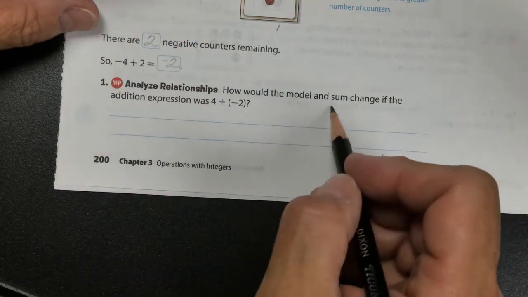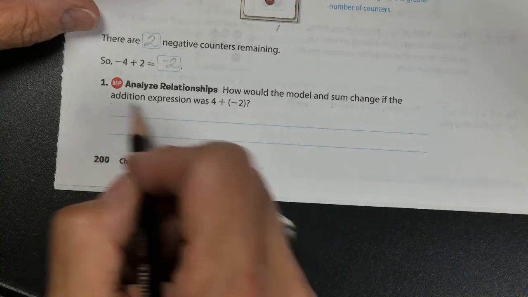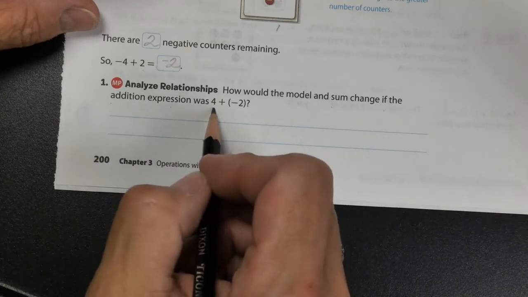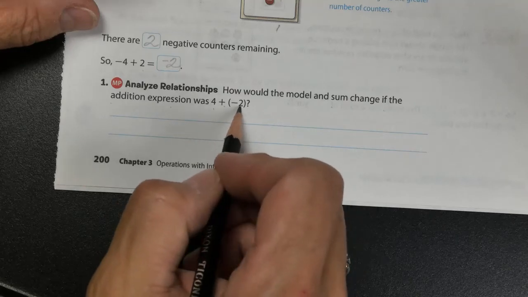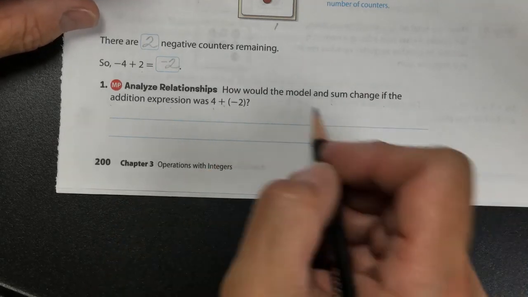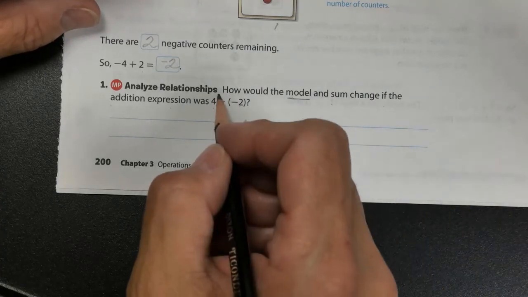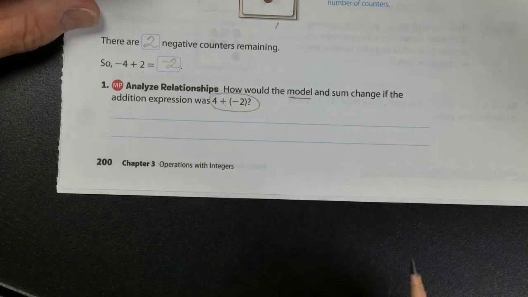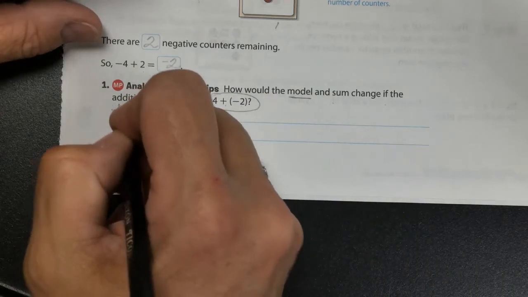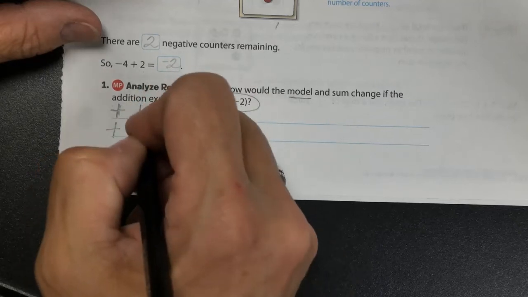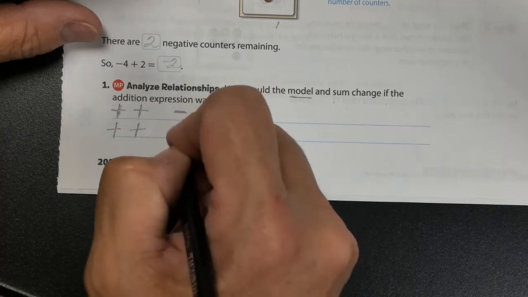So it says, how would you model and find the sum if the addition expression was positive 4 plus -2? Okay, let's put that question in plain English. How would you model and find the answer of this problem? Okay, so let's do it. Let's do 1, 2, 3, 4. Okay, and then we have 1, 2.